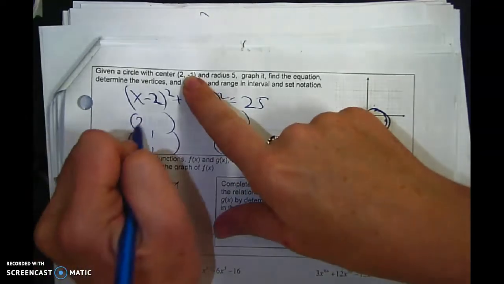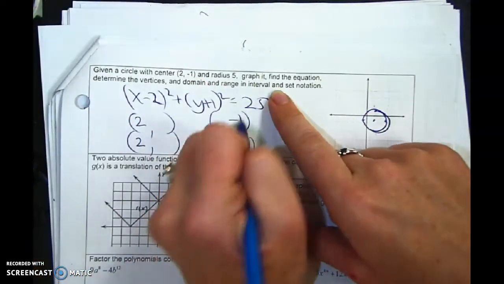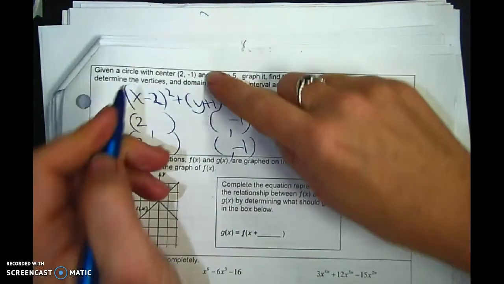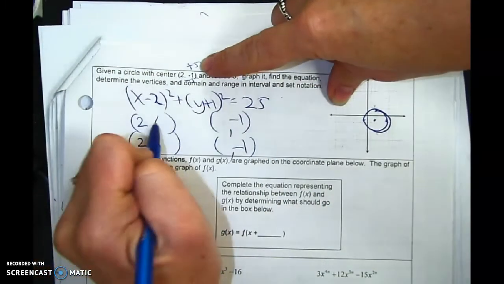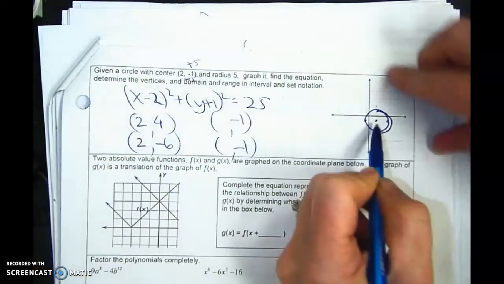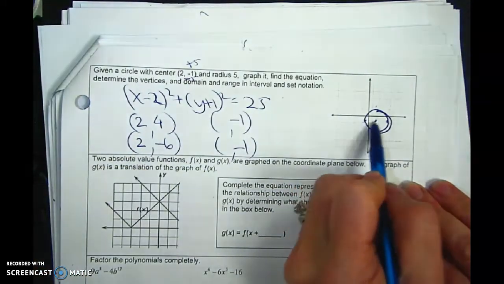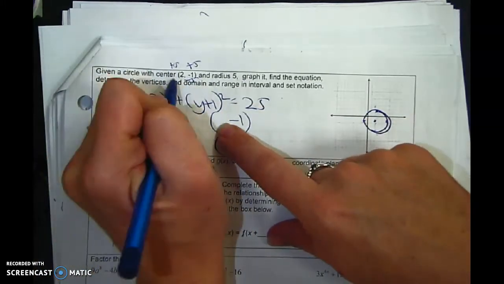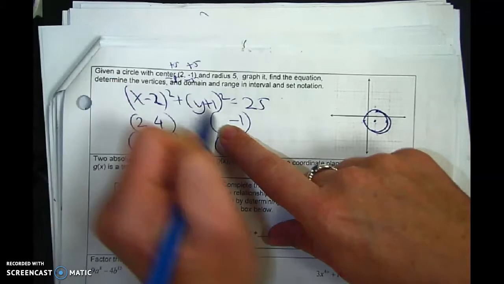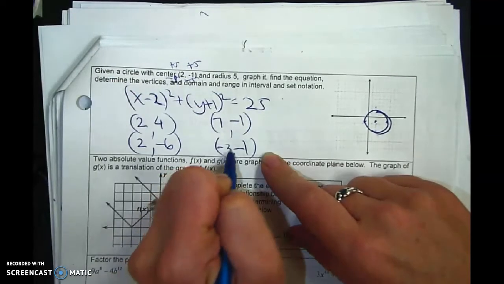So here's the deal. 2 of them will stay the same on the x. 2 of them will stay the same on the y. So if the radius is 5, I'm going to add 5 and minus 5. So that's 4 and -6, which hopefully matches. 2, 4, 2, -6. Then on the x, I'm going to add 5 and minus 5. Add 5, 7, minus 5, -3.